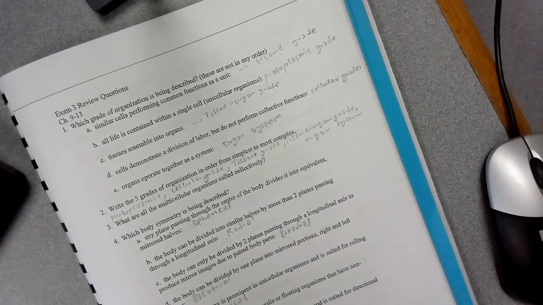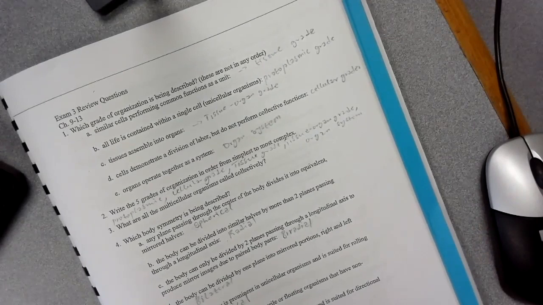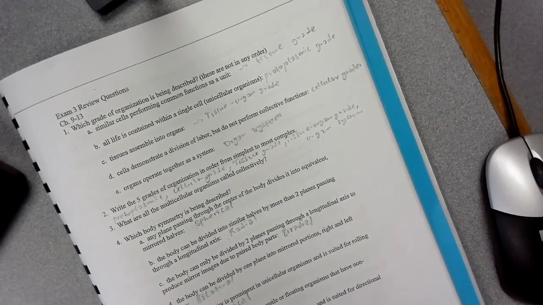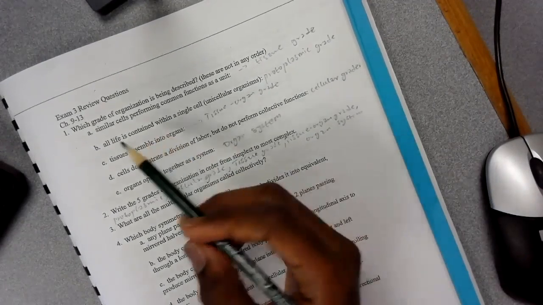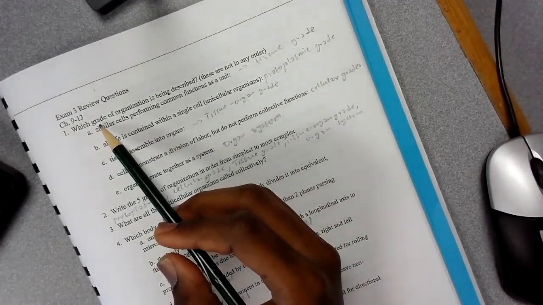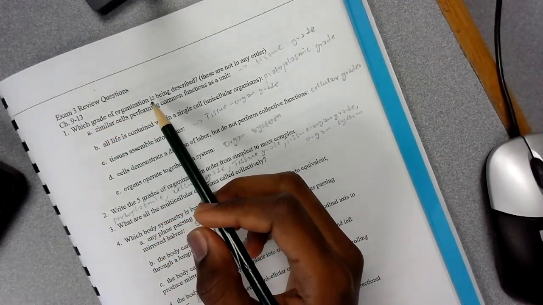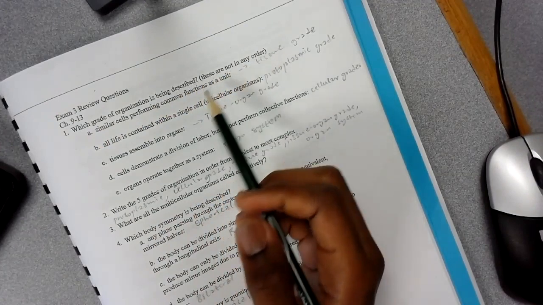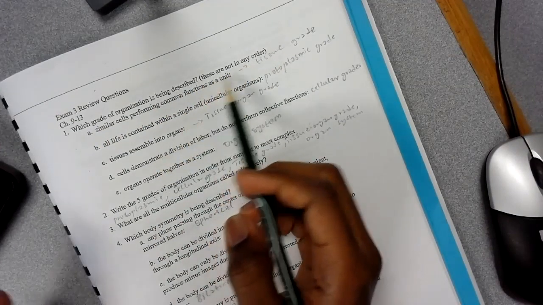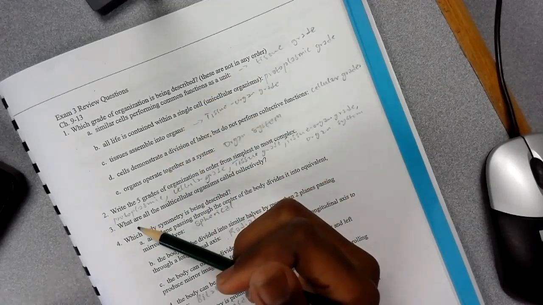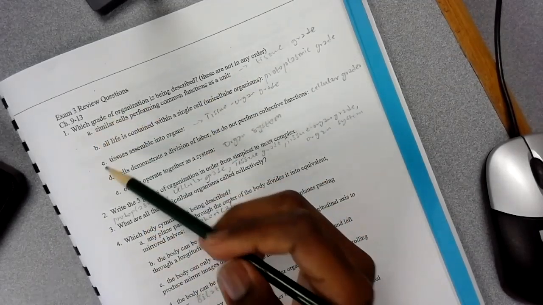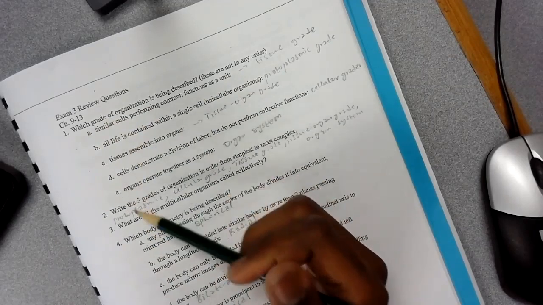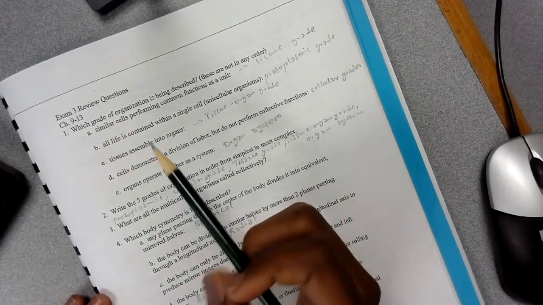Okay, these are the first 20 questions. This is my notebook, so I already put the answers in there, and I'm going to go over them. Question 1 is, which grade of organization is being described? These are not in any order, the way they are in the notes, so we have to figure out which one is A, B, C, D, and E ourselves.